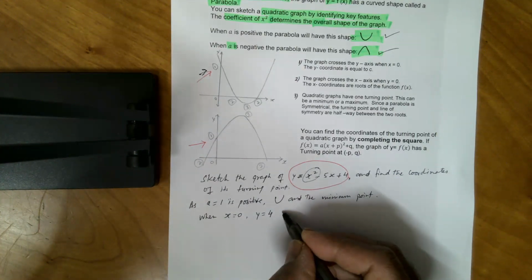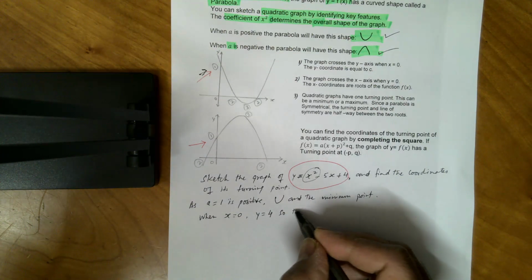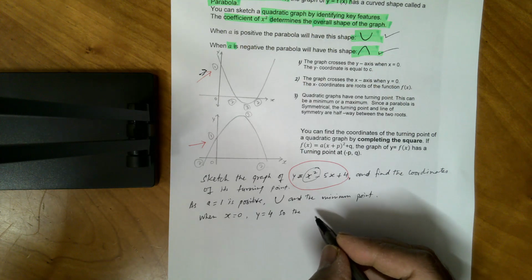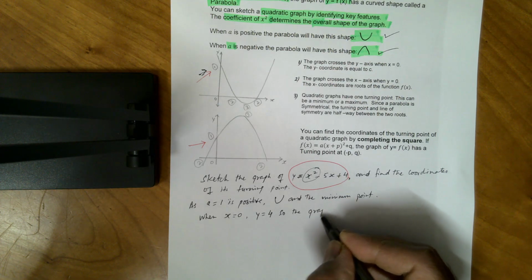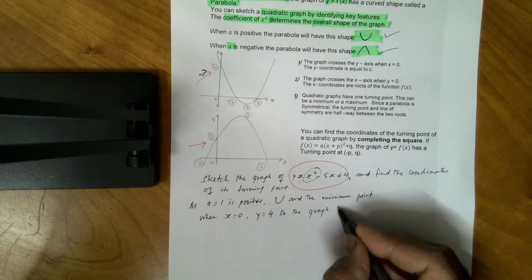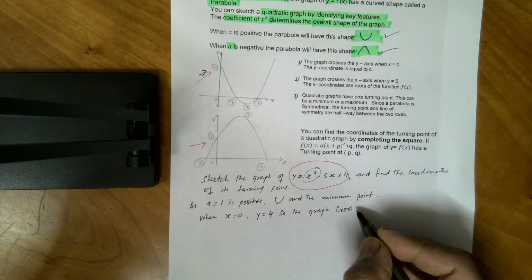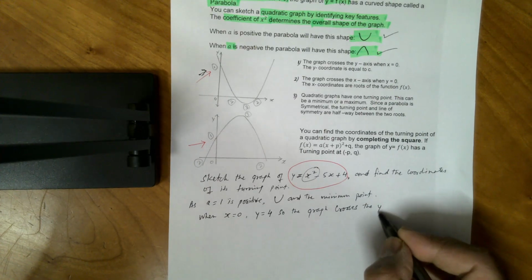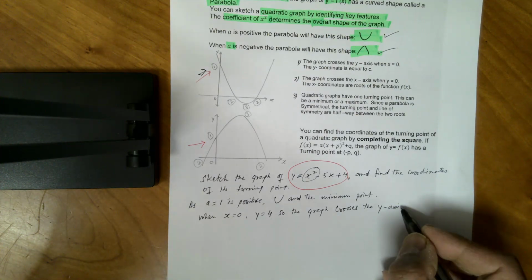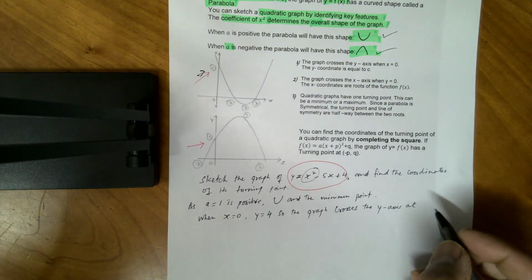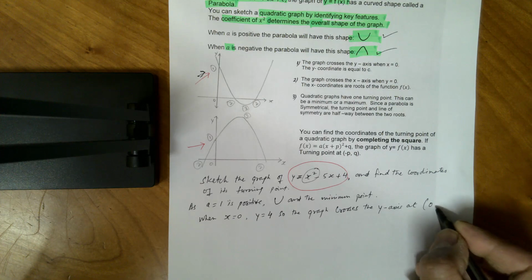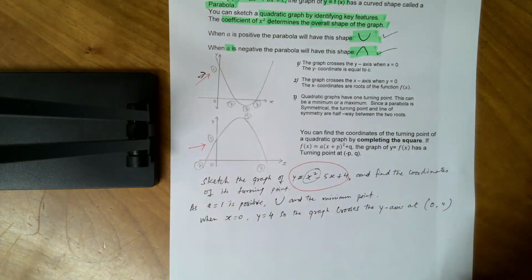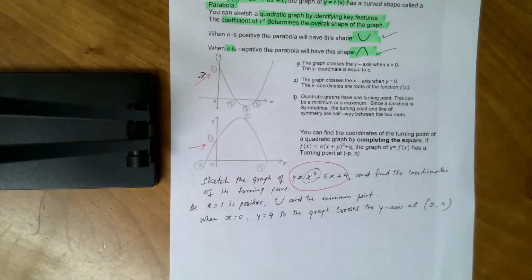So the graph crosses the y-axis, and these are the coordinates at (0, 4). Clear?